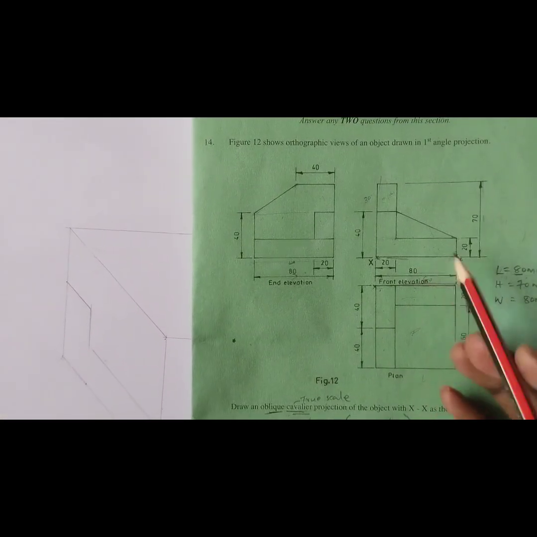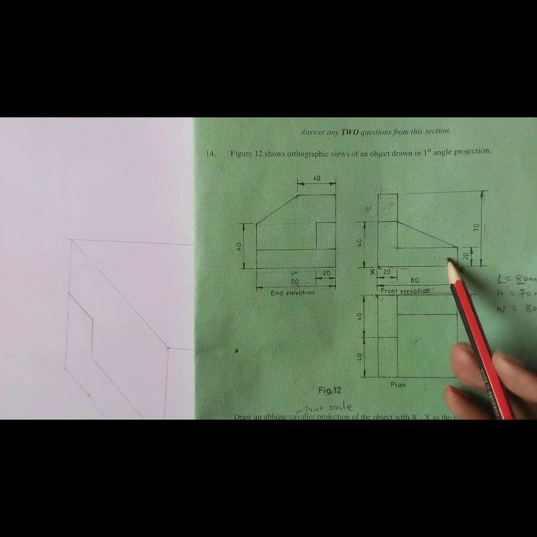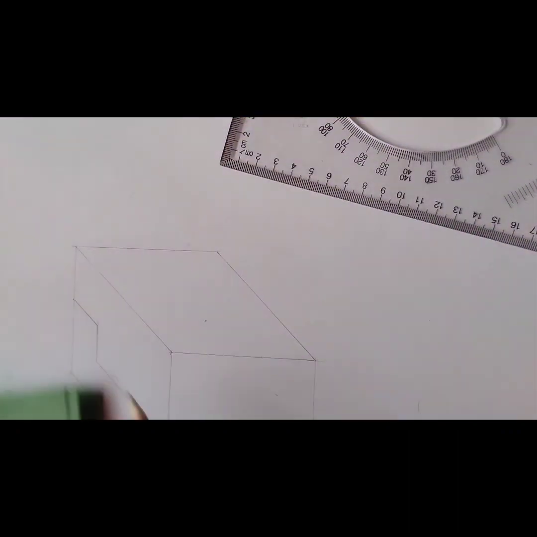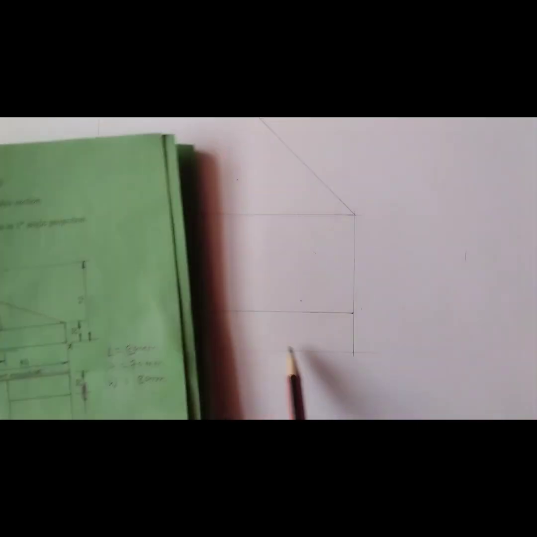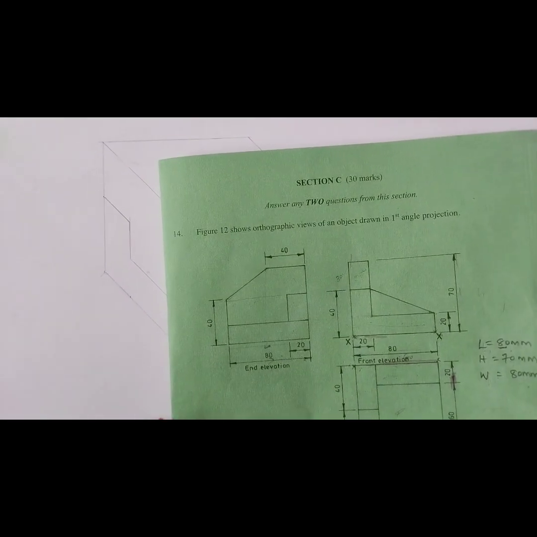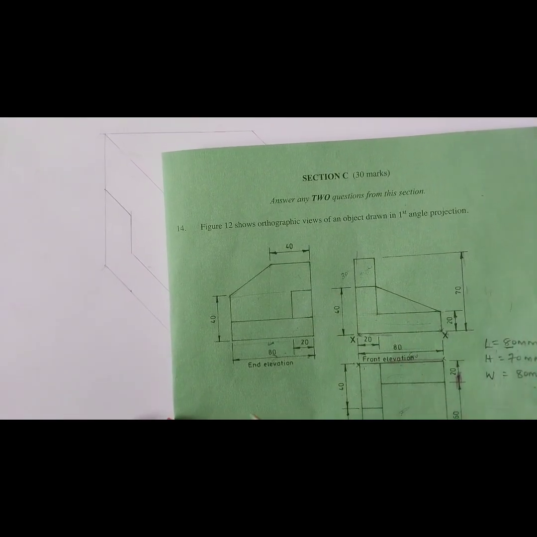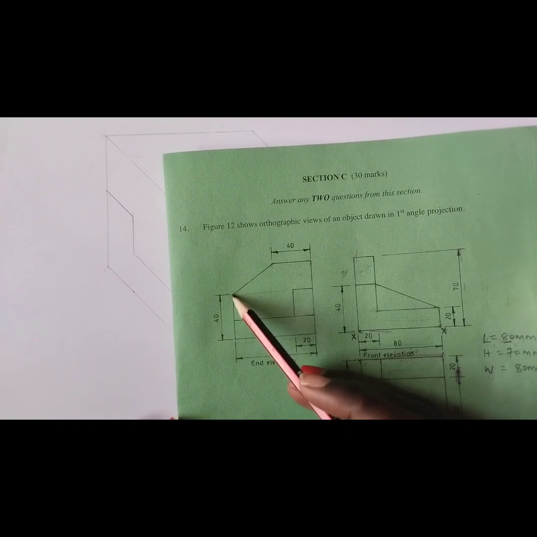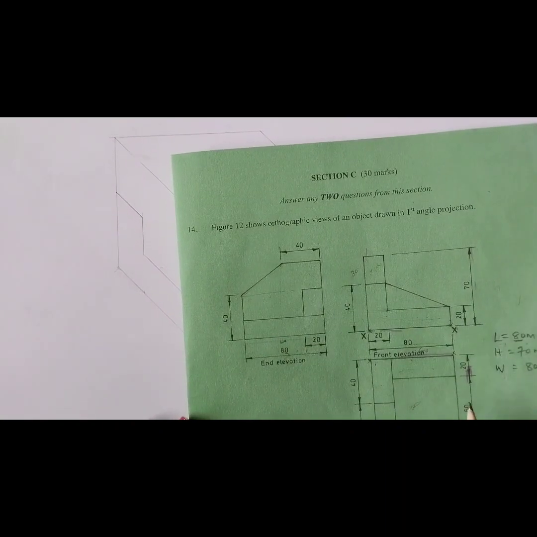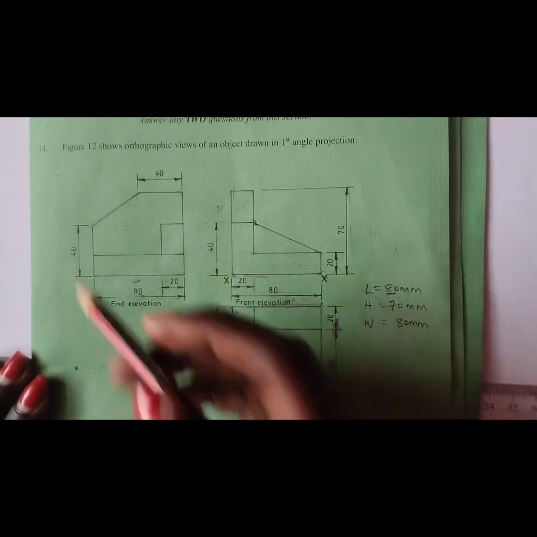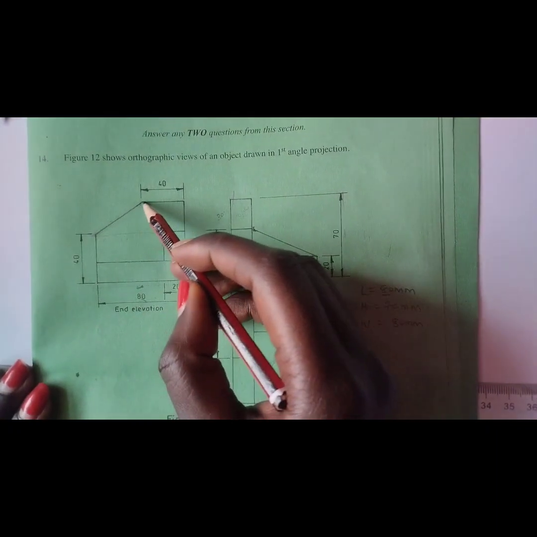So guys, remember we have this shape of L in our front elevation, which is this L. As you can see, we have that L. We have this 20 in our end elevation, which is this 20. Okay, there is something I want you to understand now. As you can see in this part of our end elevation, we have this slanting height, so we have this slant in our end elevation.